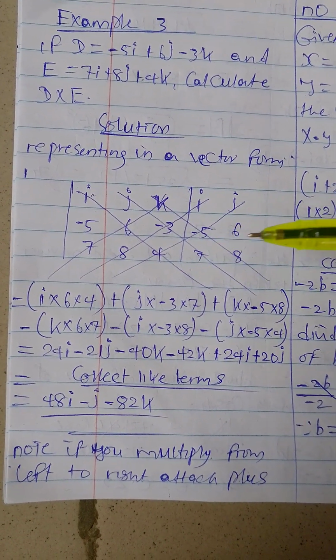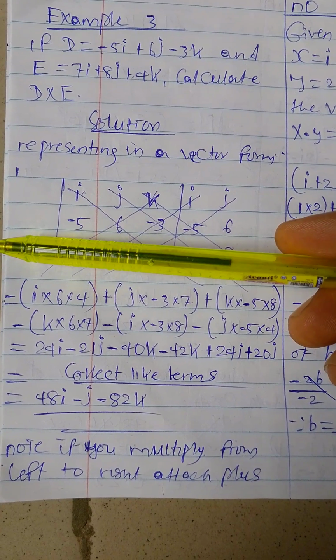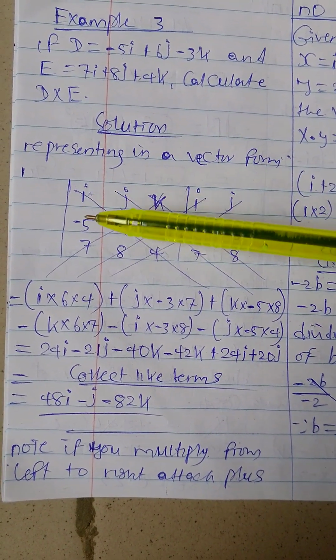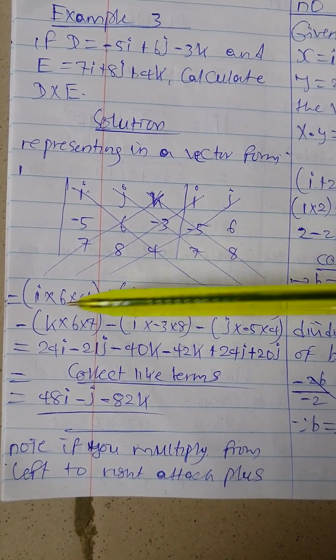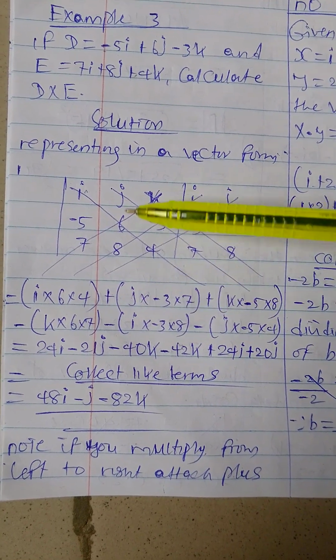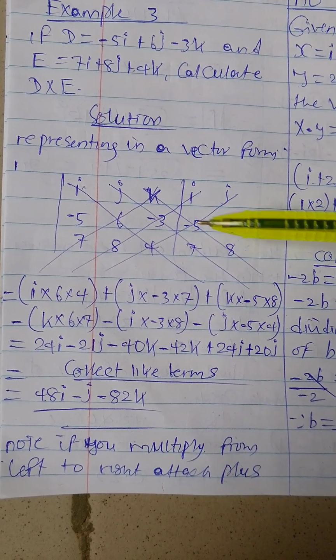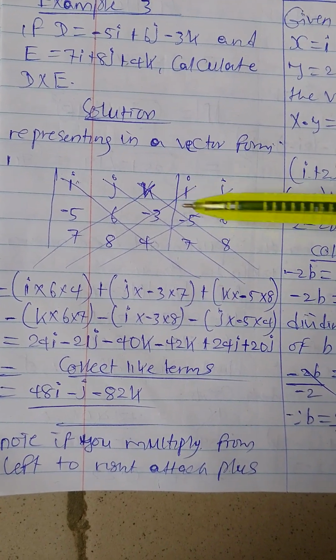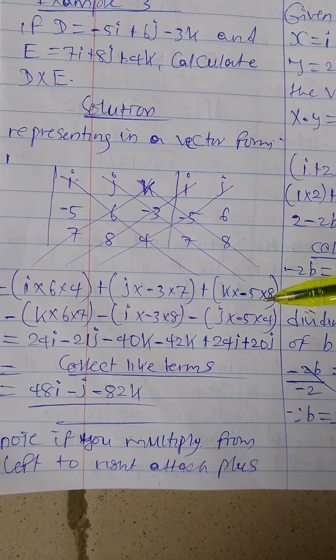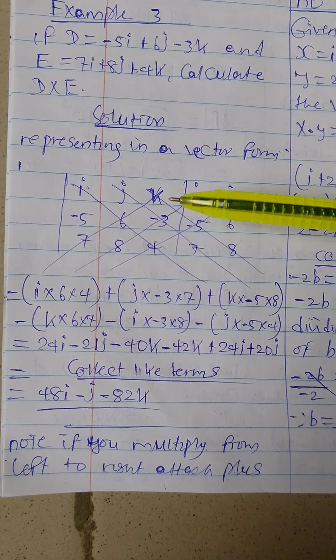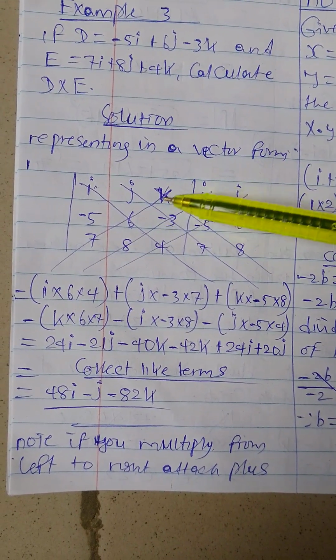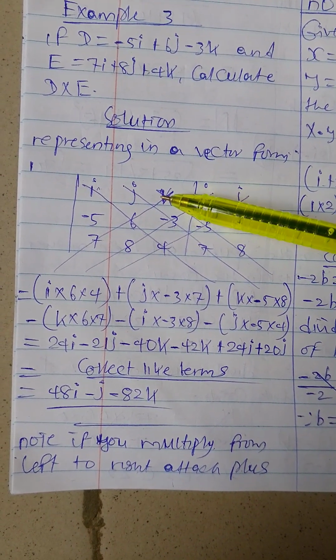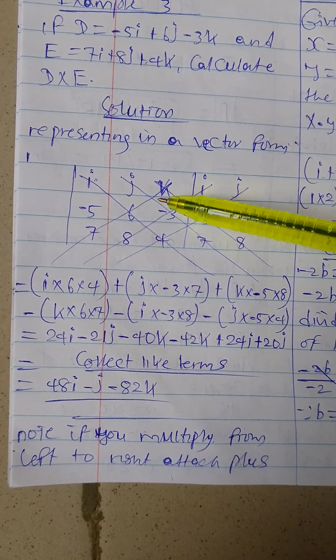From right to left, you subtract. So that becomes i times 6 times 4, plus bracket j times minus 3 times 7, plus k times minus 5 times 8. That is what I got here.